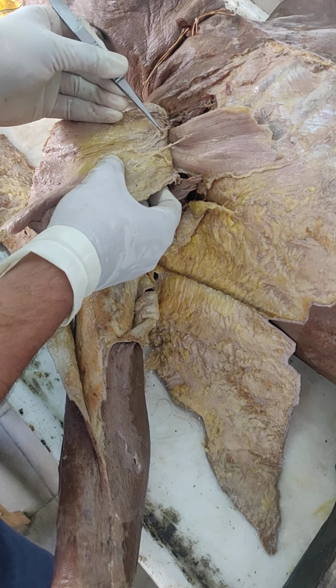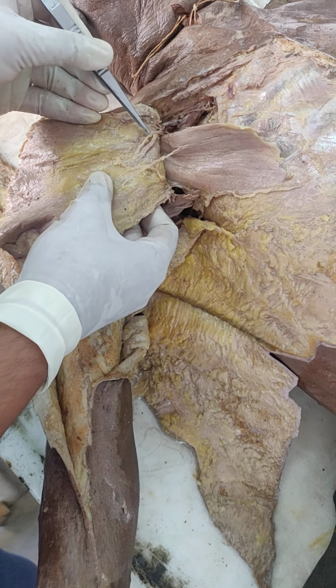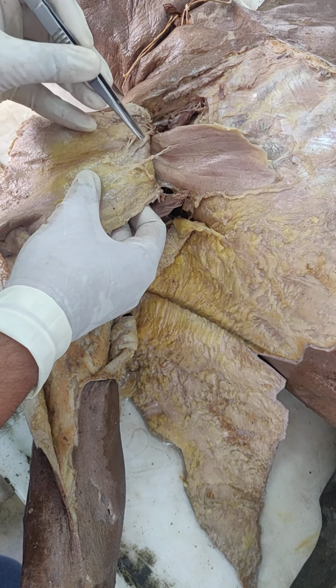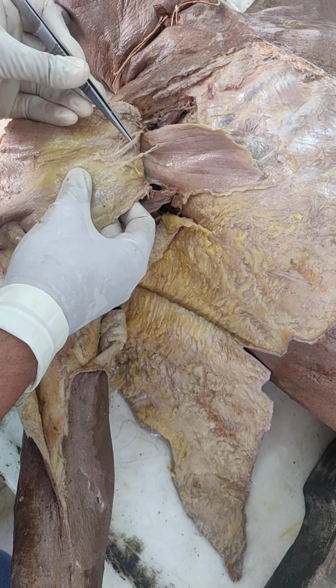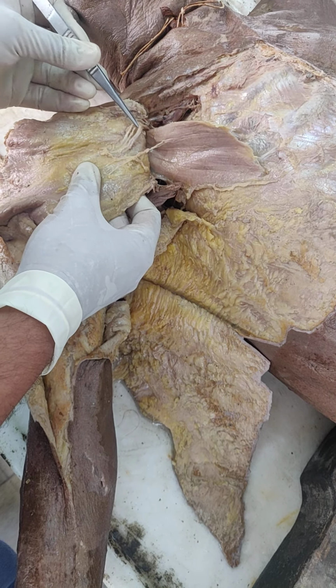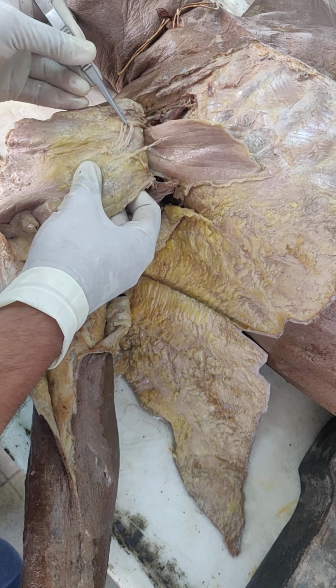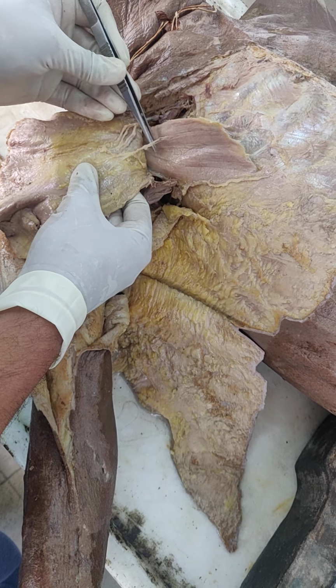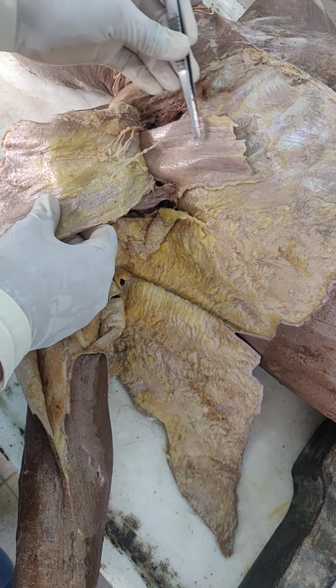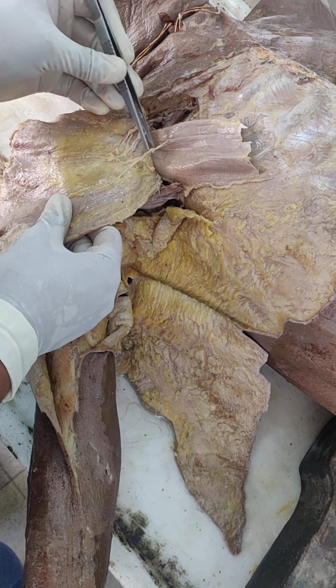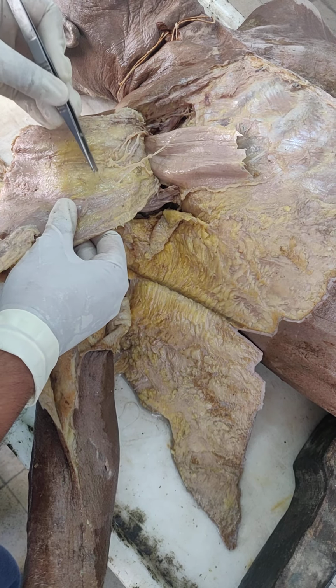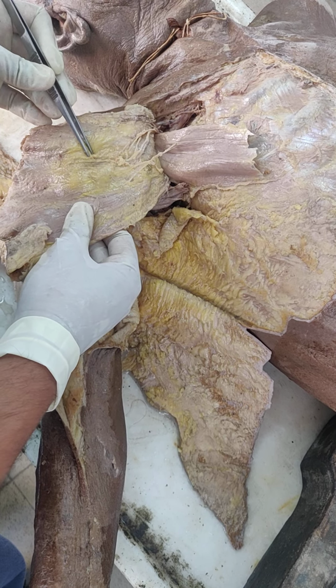It is pierced by the lateral pectoral nerve as well as the thoracoacromial vessels. This is the thoracoacromial vessels, and this is the lateral pectoral nerve. And this is the medial pectoral nerve, which pierces the pectoralis minor muscle, and it also supplies the pectoralis major.